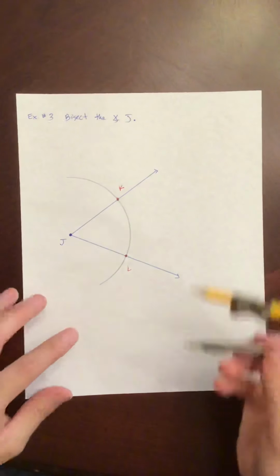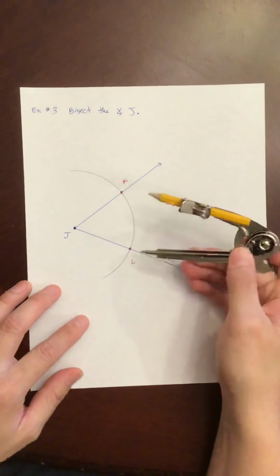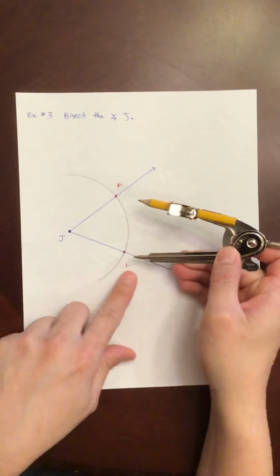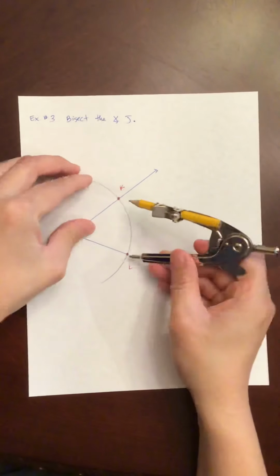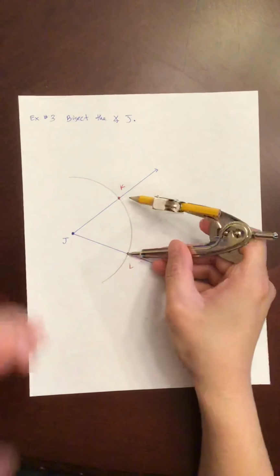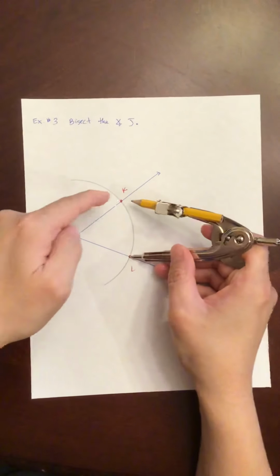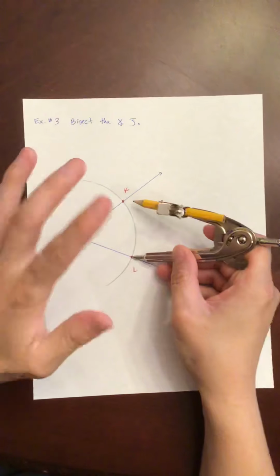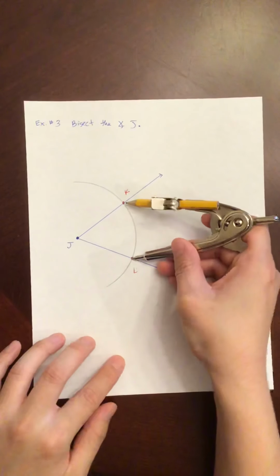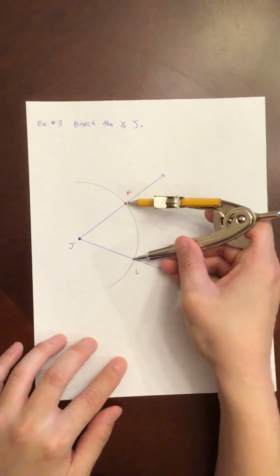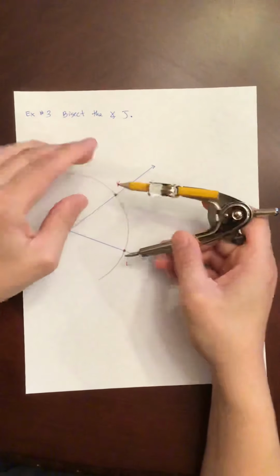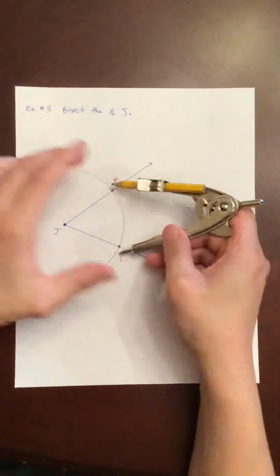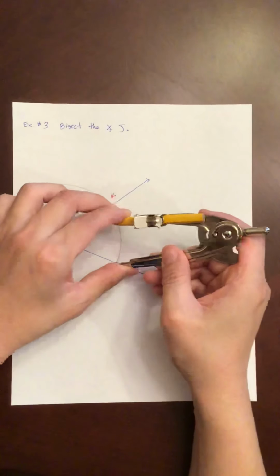Now the last part is you want to take your compass and open it up so that it's the distance between J to K. And I'll show you what you do with that afterwards. I'm sorry, let me take that back. From K to L, not from J to K. So you want to take your compass and open up the distance from L to K. Most of the time, you might have to manipulate it. You might have to open it up to make it the same distance. Sometimes it might be close, so you might have to close it.